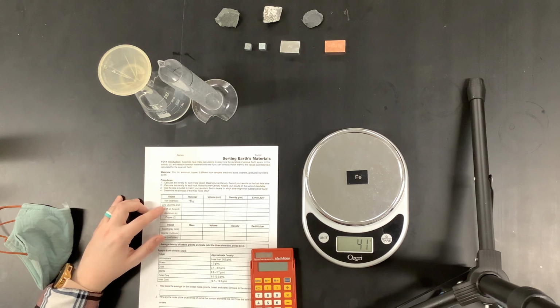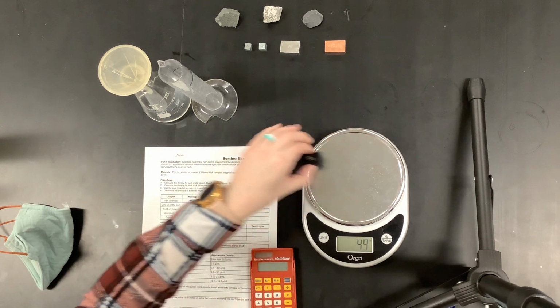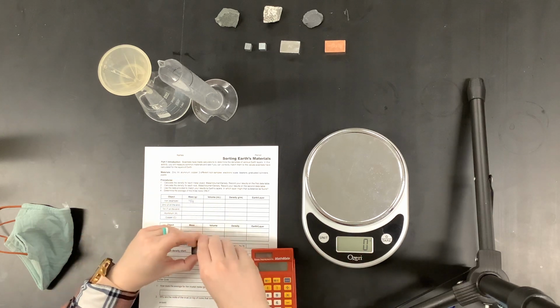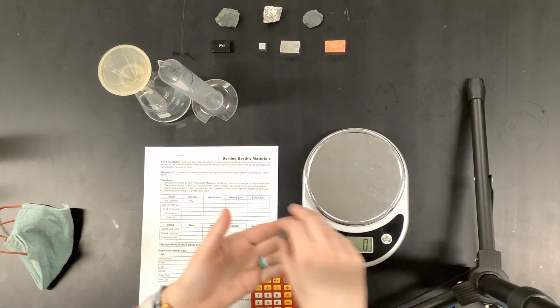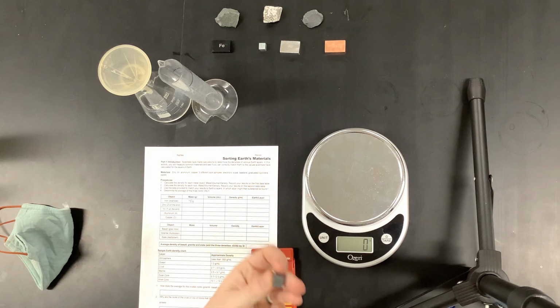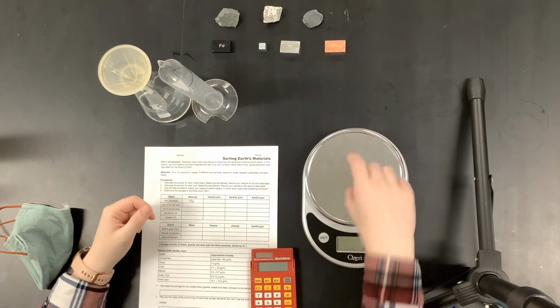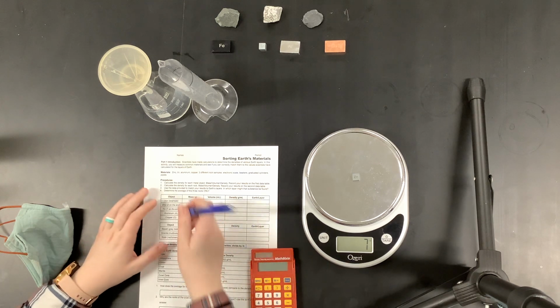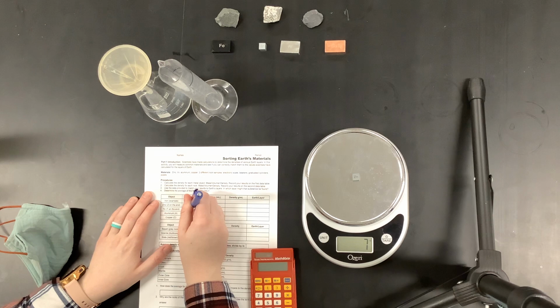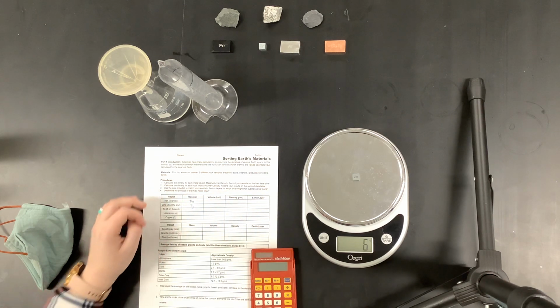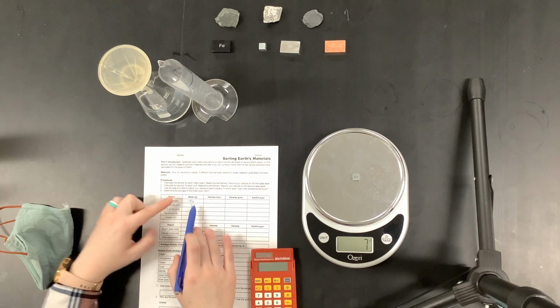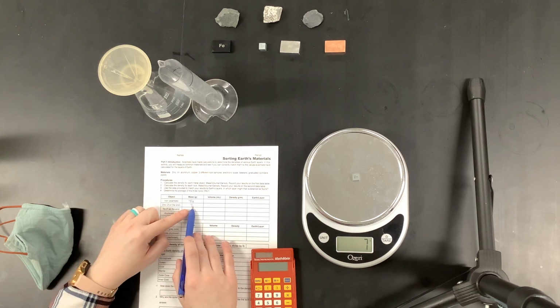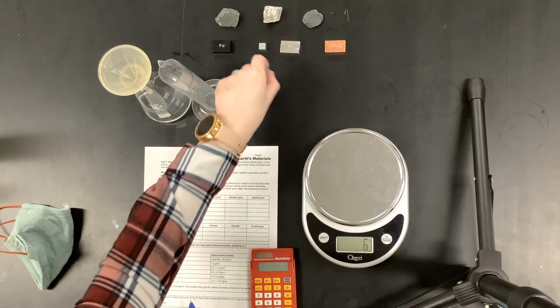Now we're gonna take the mass of zinc. Take that off, it went to 0, so we're good to go on the next one. Here is our zinc, you can see that. Place it on our scale. And this sample of zinc doesn't want to stay in, we'll go with 7 grams. So our mass of zinc is 7 grams. Go ahead and take that off.